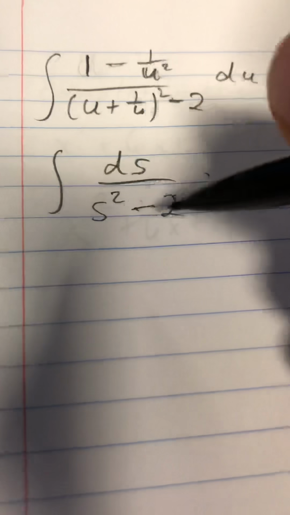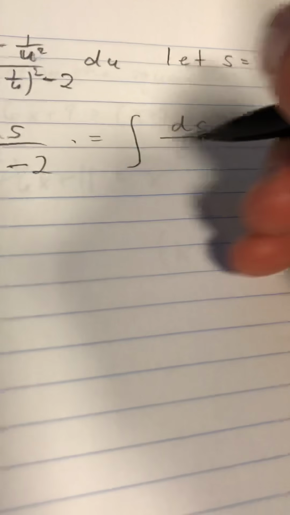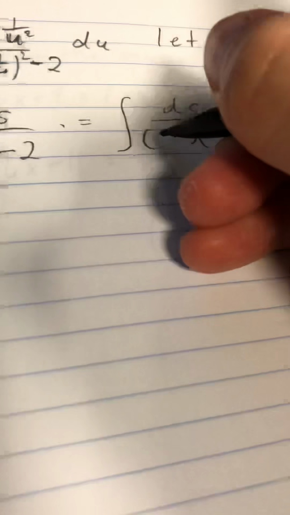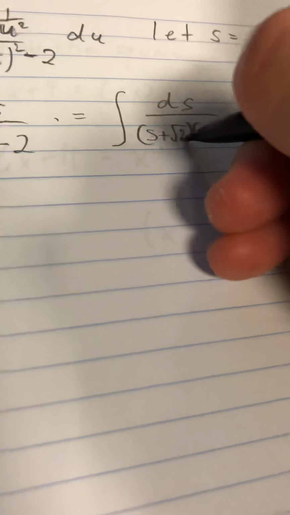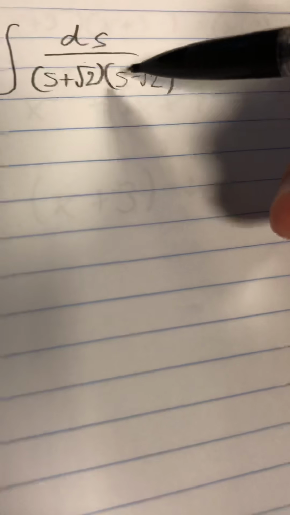Now when I'm doing this, at this point, one of the best things I can do is simply factor this out. So if I factor this out, I'm left with ds over s plus the square root of 2 times s minus the square root of 2. All I've done is taken this and factor it out. If I want to double check myself, s times s is s squared. Here I have positive square root of 2 times s. Here I have negative square root of 2 times s. Those two will cancel each other out. And if I have positive square root of 2 times negative square root of 2, that of course becomes my negative 2.